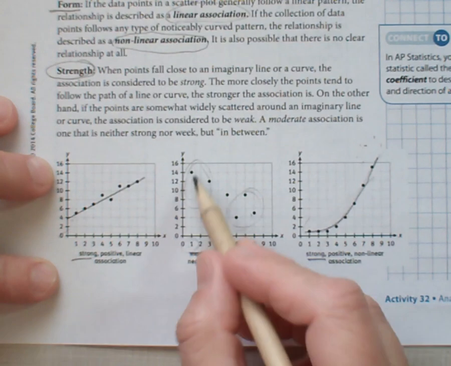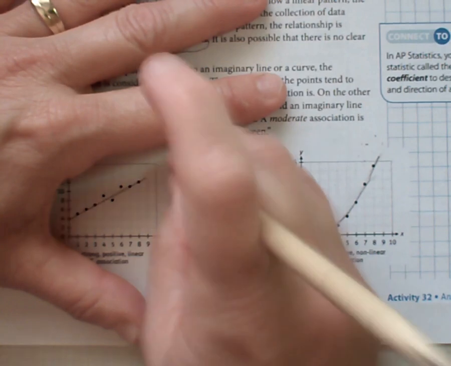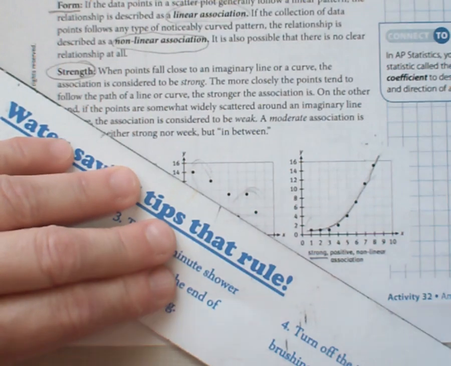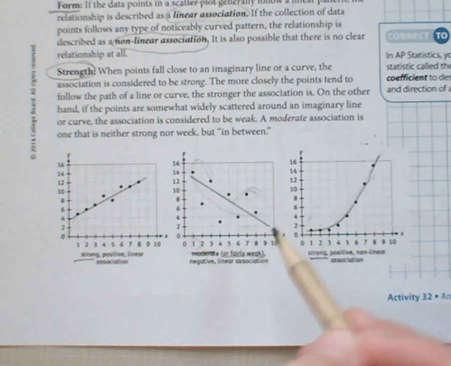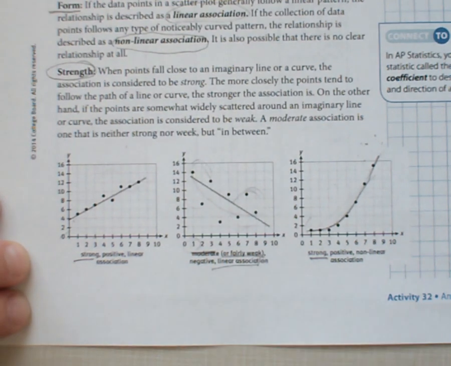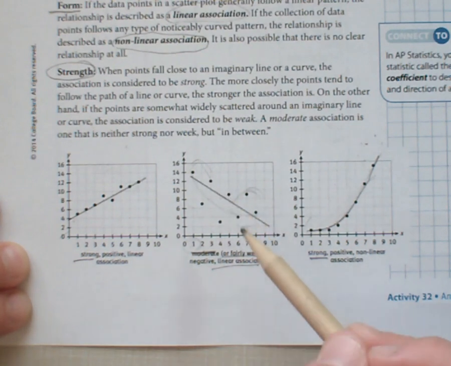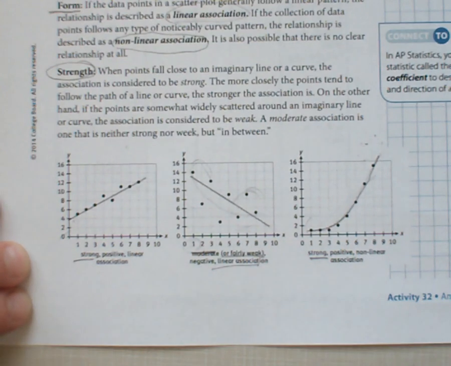And now here, could you put a curved line through this data? You could. Could you put a straight line through this data? Well, the weaker the association is, the harder it is to tell whether it is linear or nonlinear. And remember I said, if you're not positive that it's nonlinear, we're going to pick linear. So this one we're going to say has a negative linear association that is fairly weak because we had a hard time deciding whether it was linear or nonlinear.